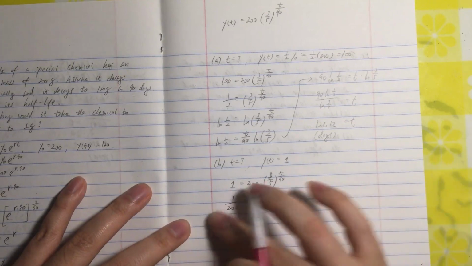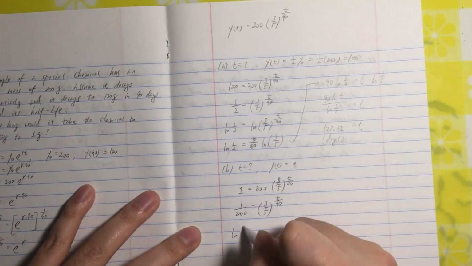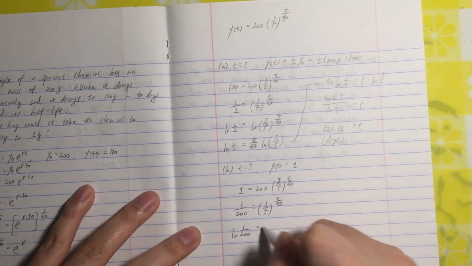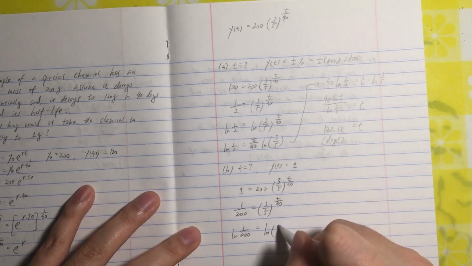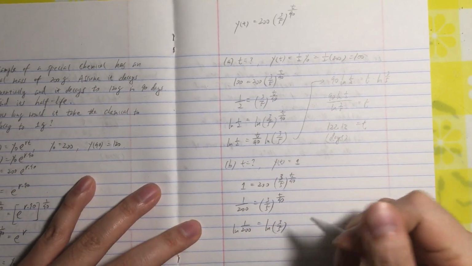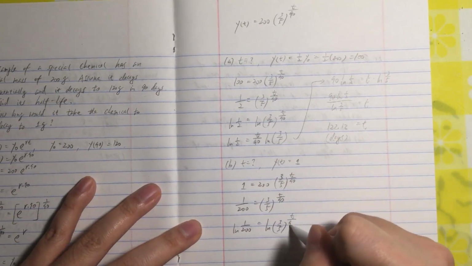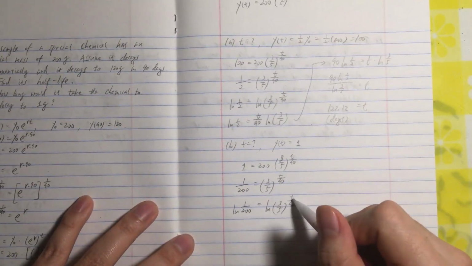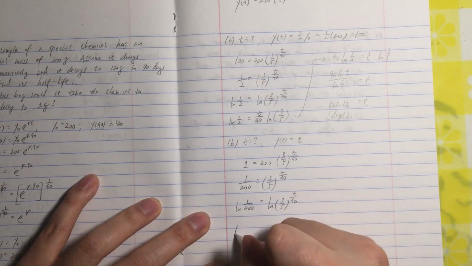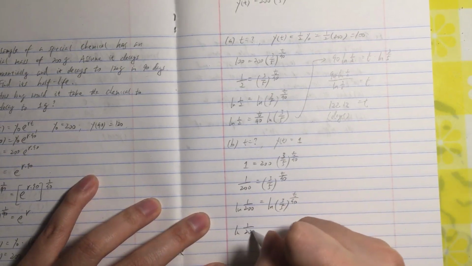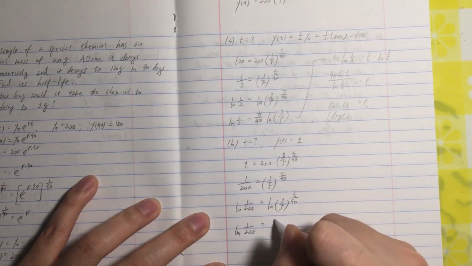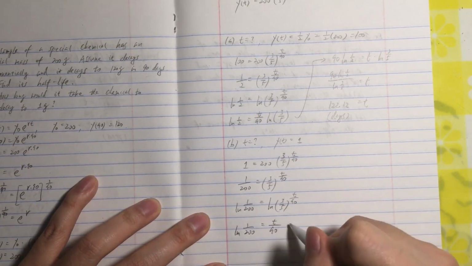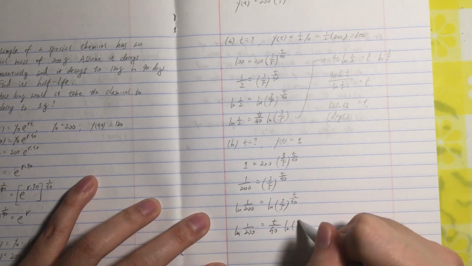Next, I can apply ln to both sides. ln of 1 over 200 equal to ln of 3/5 to the power of t over 90. Next, by the law of logarithm, we can bring the exponent to the front. I get ln of 1 over 200 equal to t over 90 times ln of 3/5.